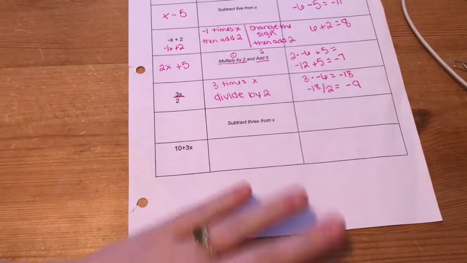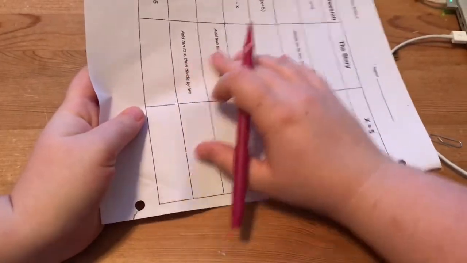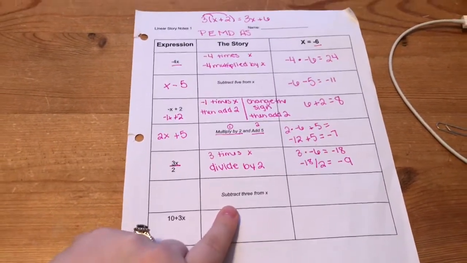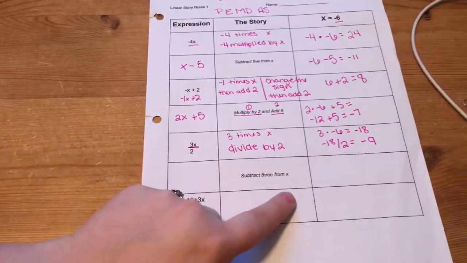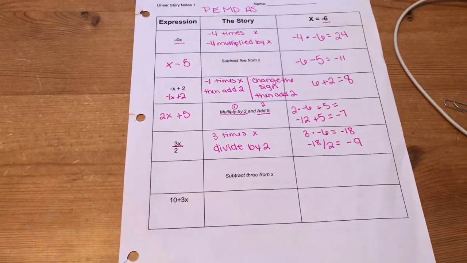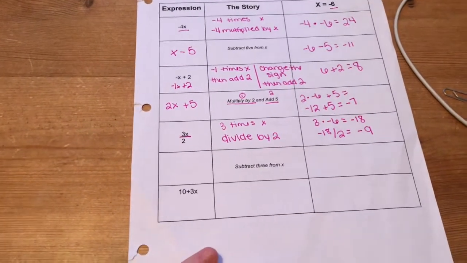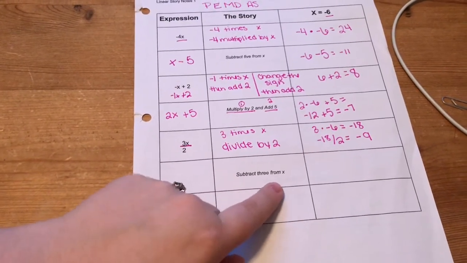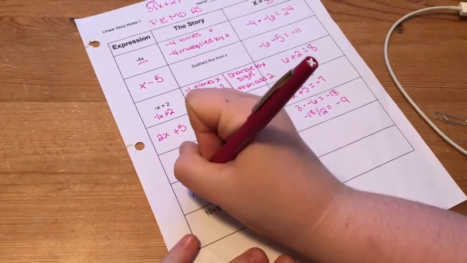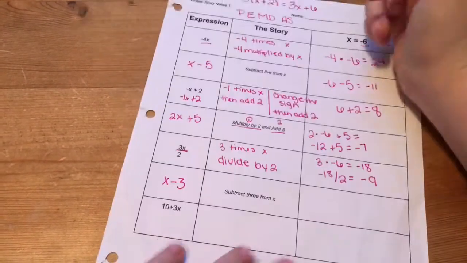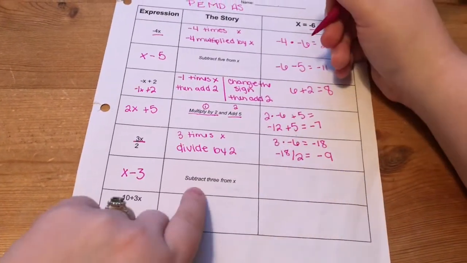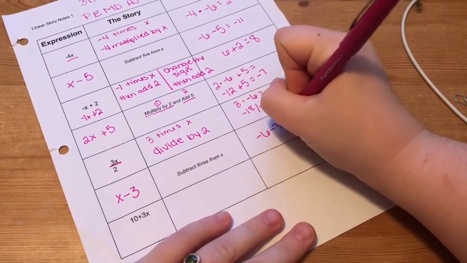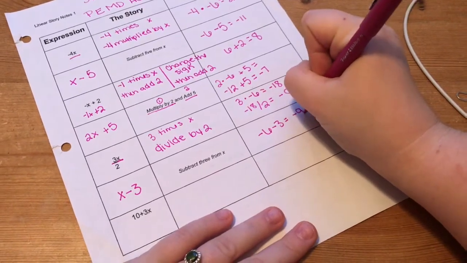We just got 2 more to do, and then you guys are going to do the back on your own. I am going to grade this when I get back. The first thing that you're going to do is you're going to subtract 3 from x. Well, when I say that's the first thing you're going to do, that's the only step here. So we're going to subtract 3 from x. Now remember, because of this from, that means I'm taking 3 away from x. So my x is going to go first, x minus 3. All right, let's just do it. Subtract 3 from x. So -6 minus 3 equals -9.